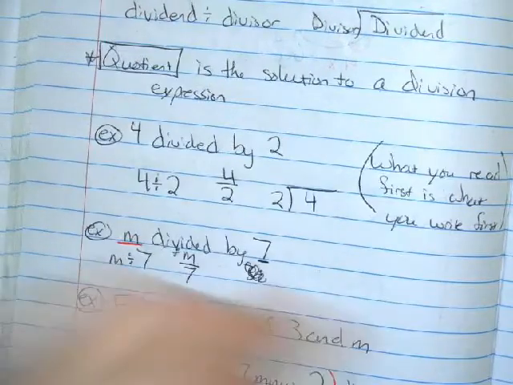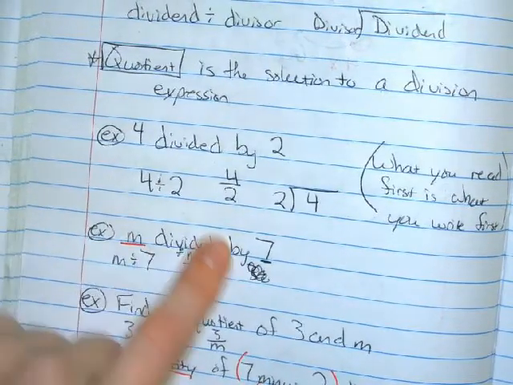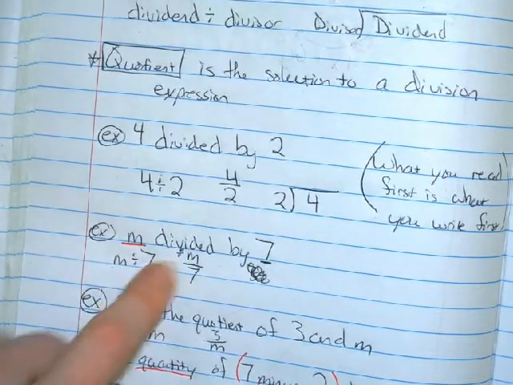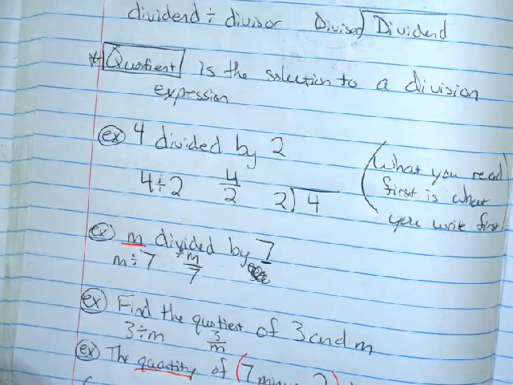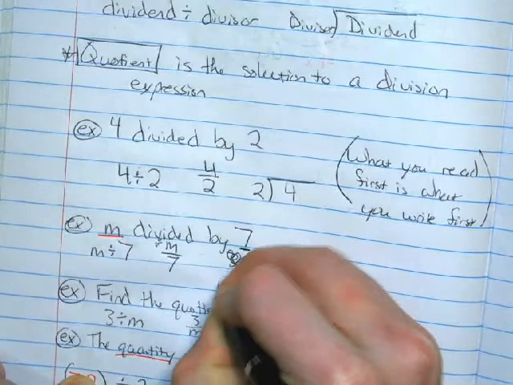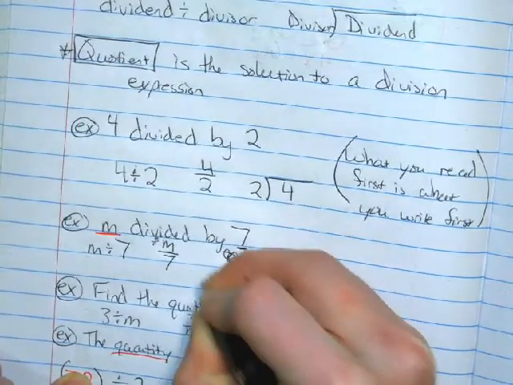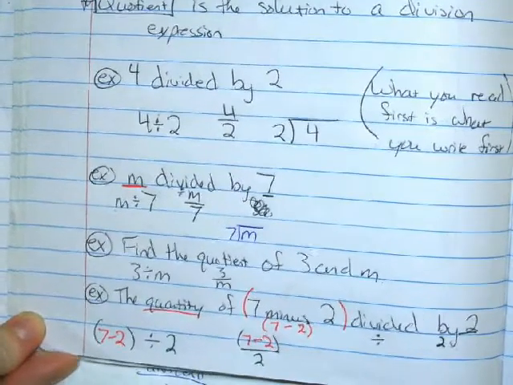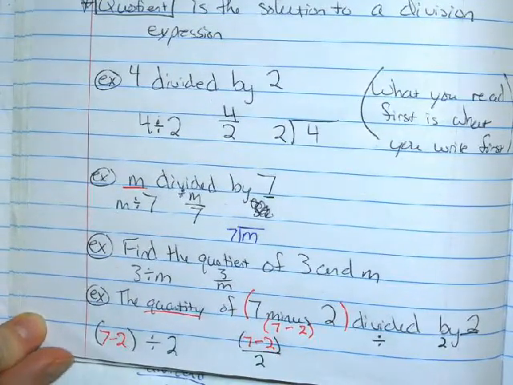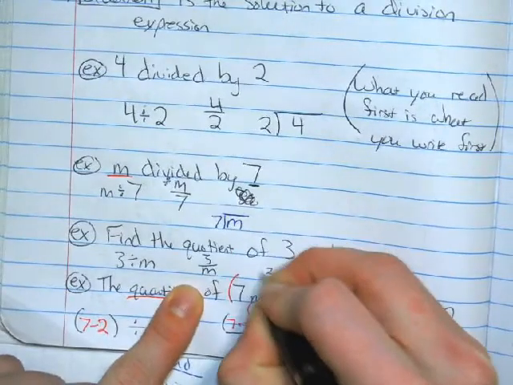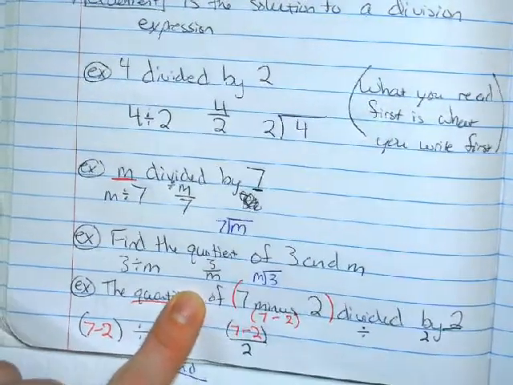Now, with a variable, we have m divided by 7. So we have m divided by 7, or m over 7, or you could write it with the long division box. The next statement, find the quotient of 3 and m, would just be 3 divided by m, 3 over m, or the long division box, like that.